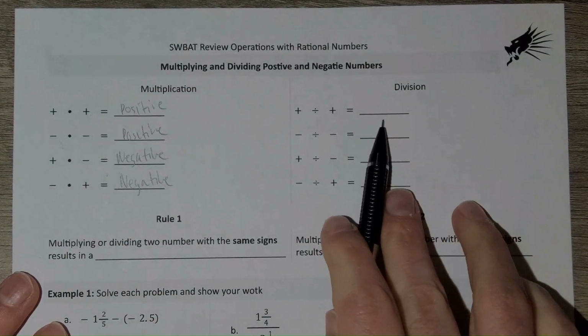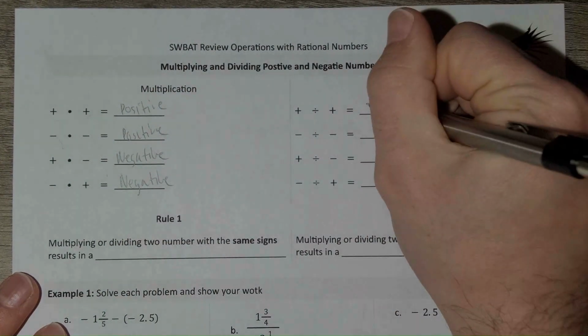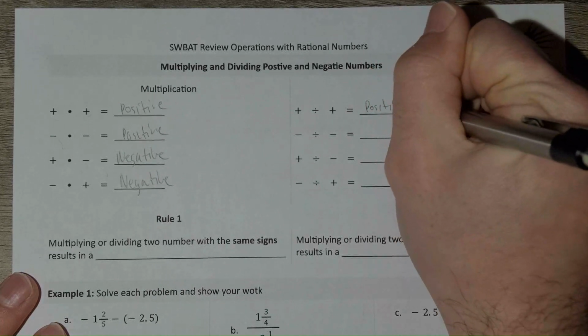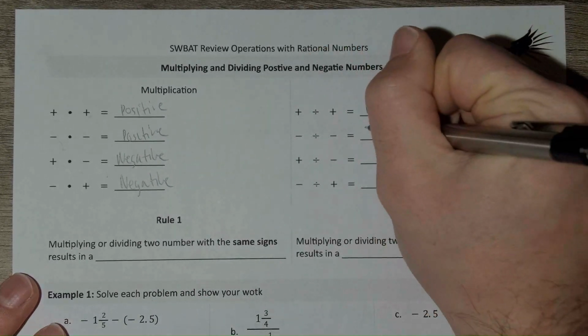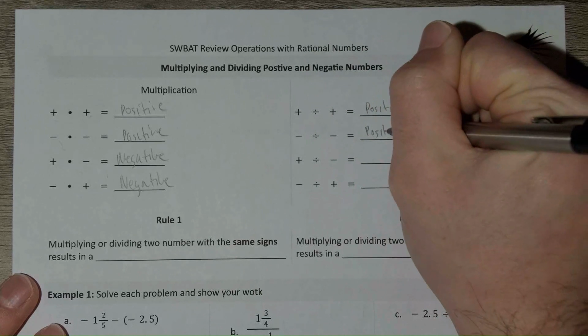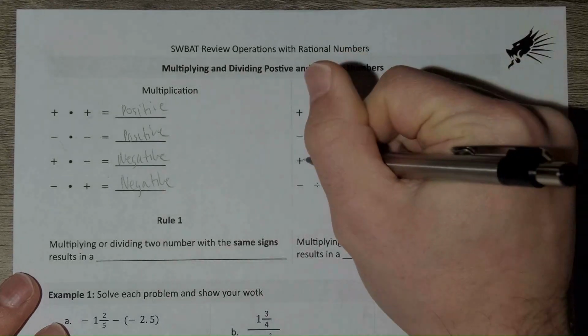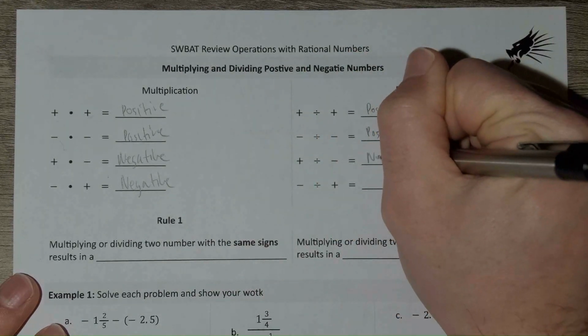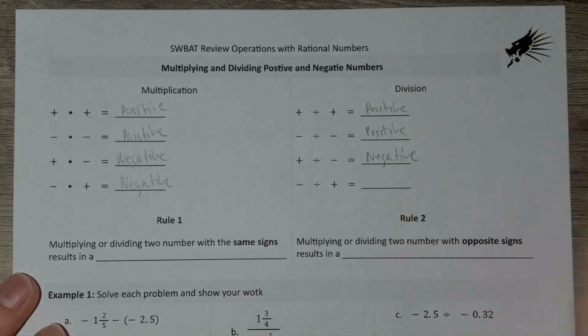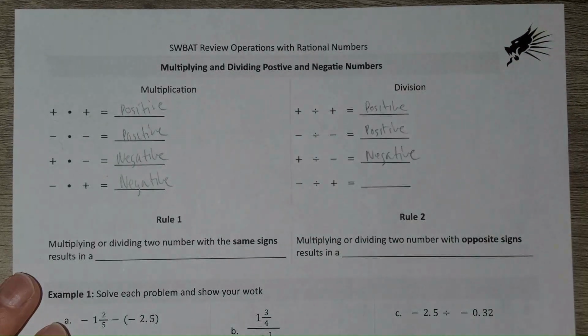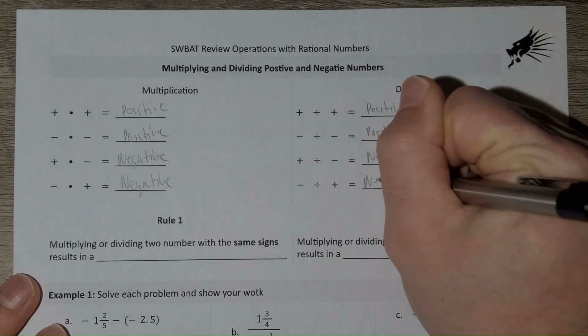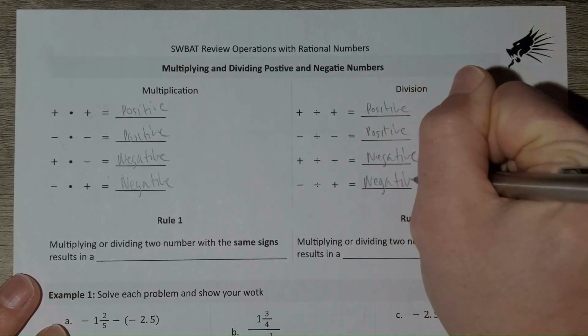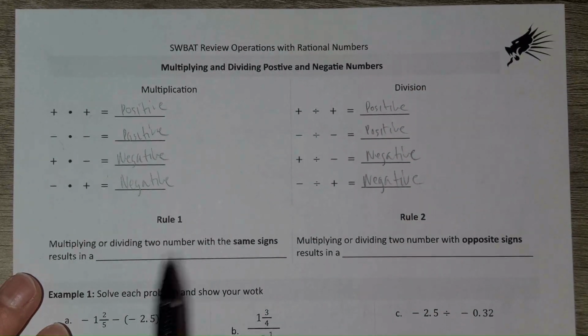And so for our division rules, they actually stay the same. So positive divided by a positive is a positive. A negative divided by a negative is also a positive. And then a positive divided by a negative is a negative, and then a negative divided by a positive is also a negative. And so that leads us to our rules.